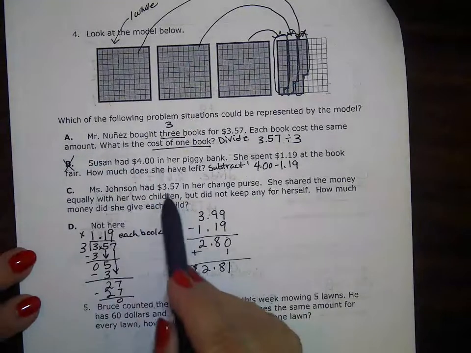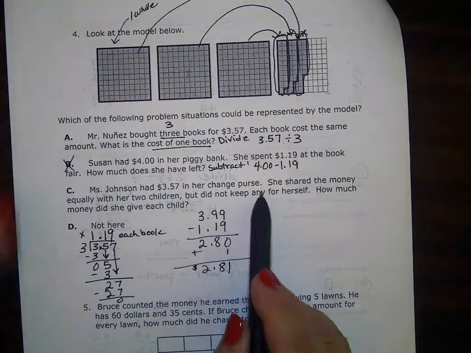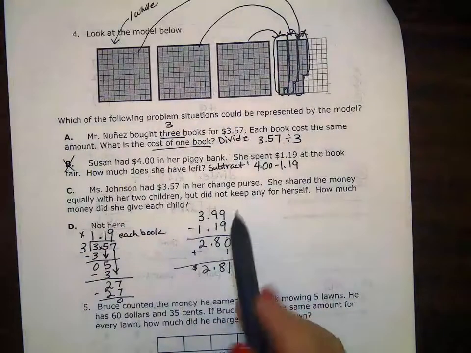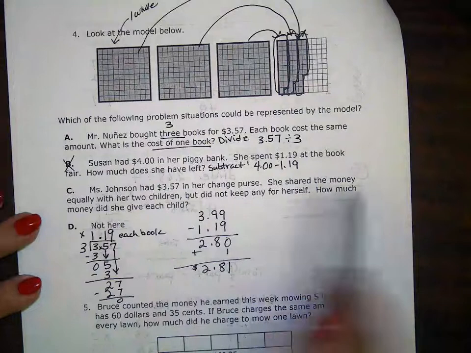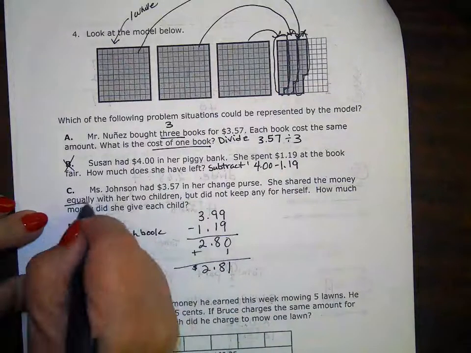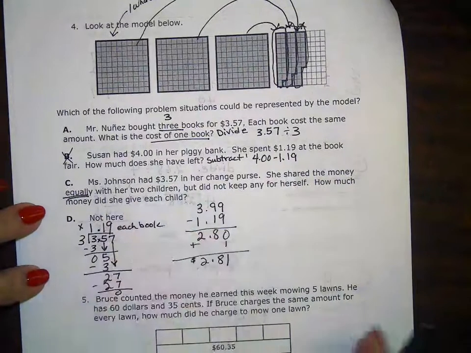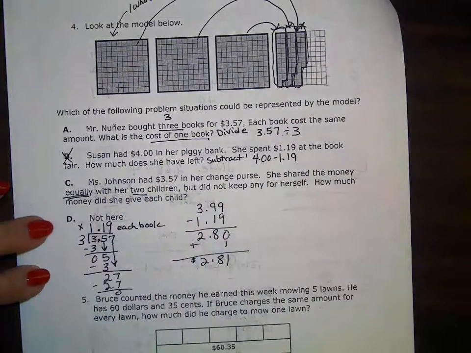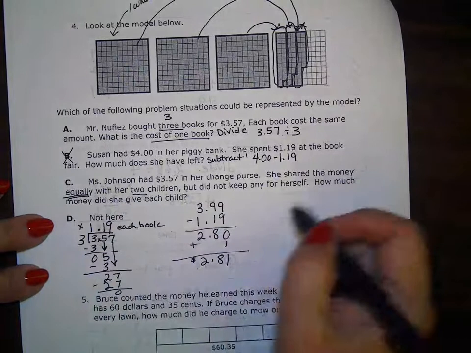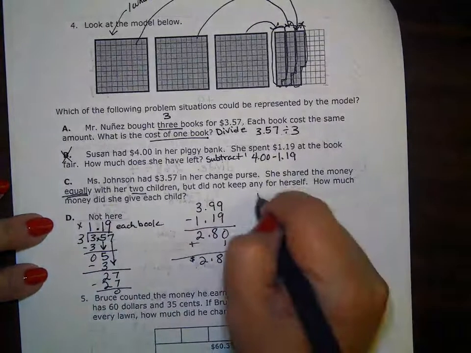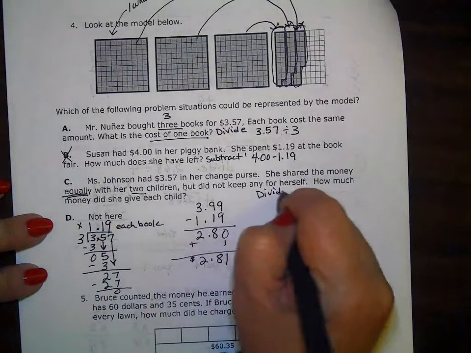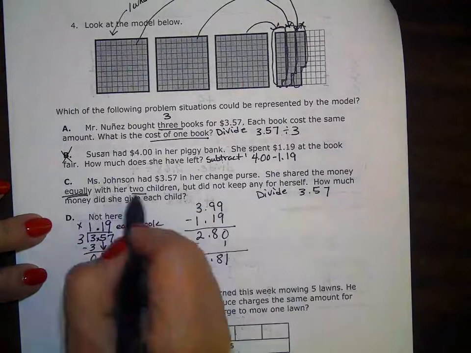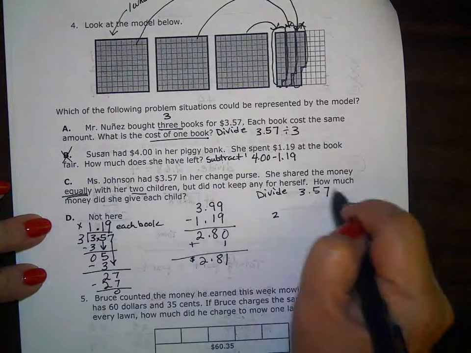Miss Johnson had $3.57 in her change purse. This is what we represented here if you didn't have those groups there. She shared the money equally, looking for those key words, with her 2 children, but did not keep any for herself. How much money did she give each child? So I'm going to divide. My equation is $3.57, and this is with 2 children.